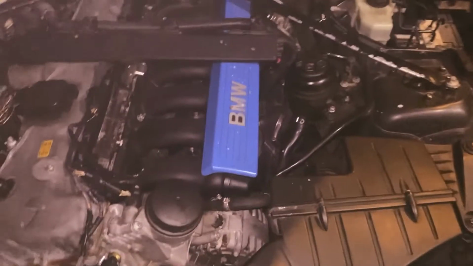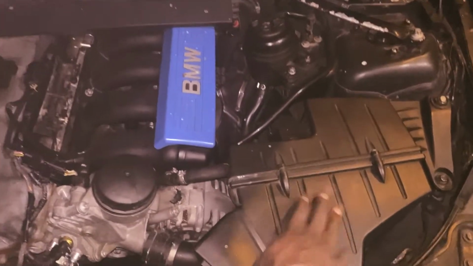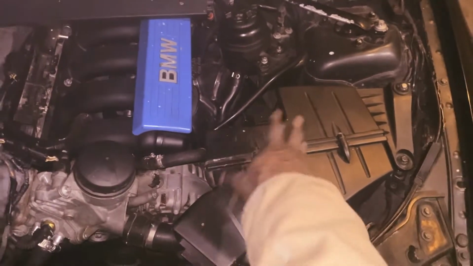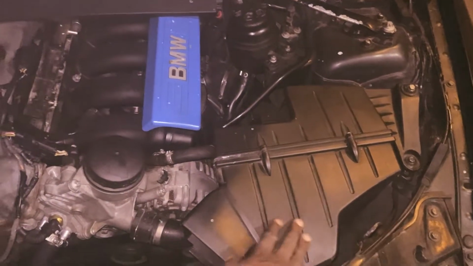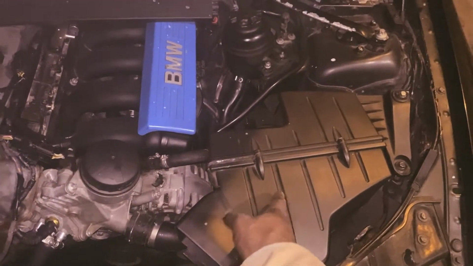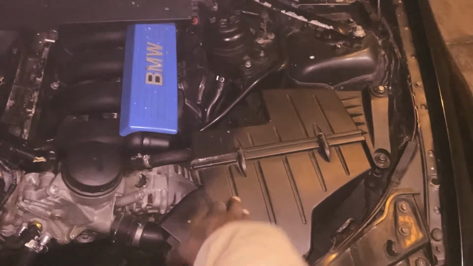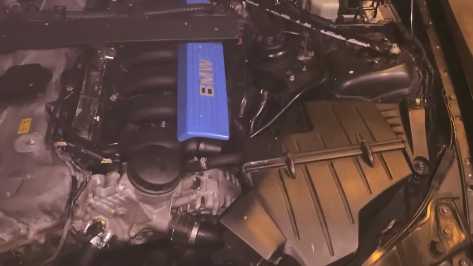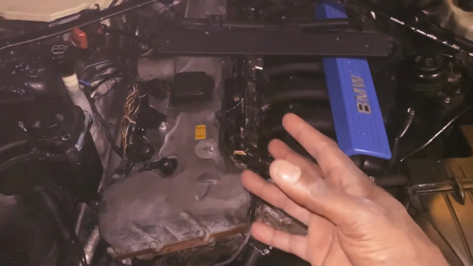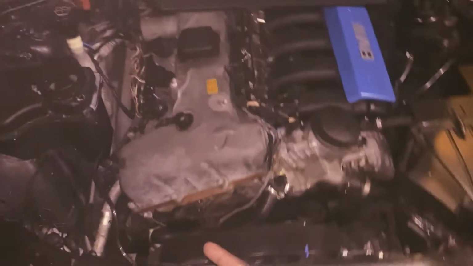The next thing that can be causing that code is a dirty air filter. If you never replaced the air filter, or if you replaced it a long time ago, the air filter is cheap. If you know your air filter is dirty, you can just buy a new one and put it in. I'm not going to tell you to buy a lot of stuff, but to find this problem, you're going to have to test a lot of stuff.